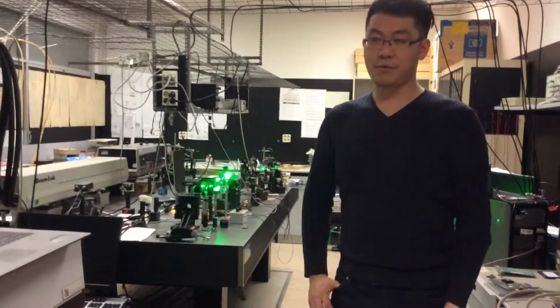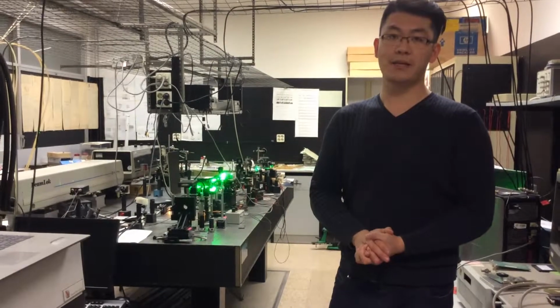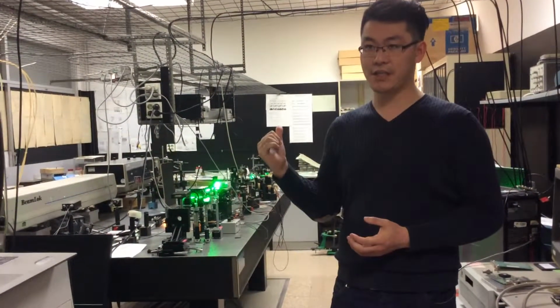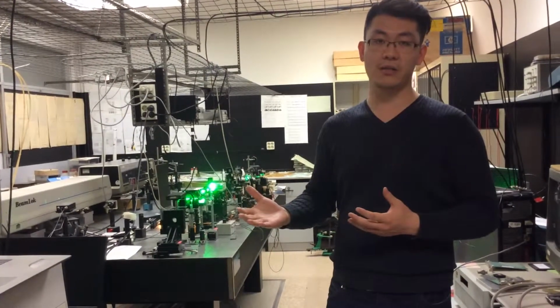So the feasibility of our system to realize optical trapping is demonstrated. We are further looking forward to using our system to perform more biological study.